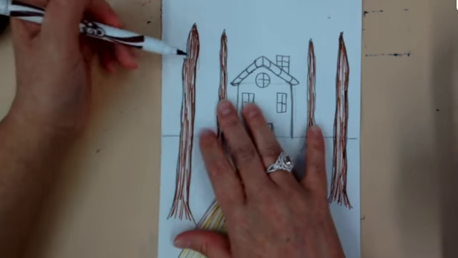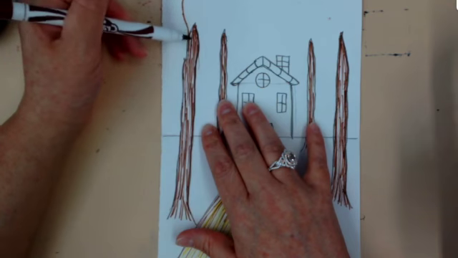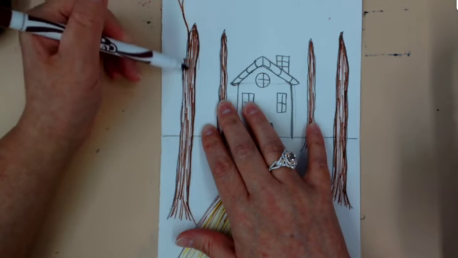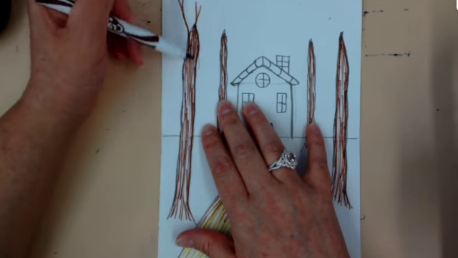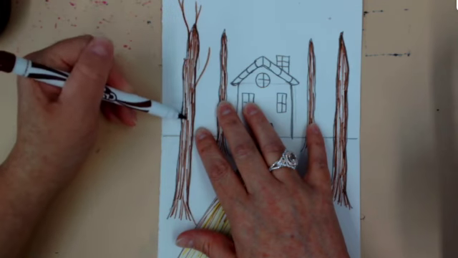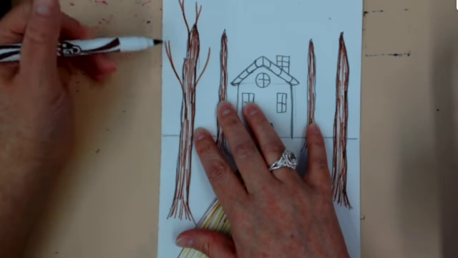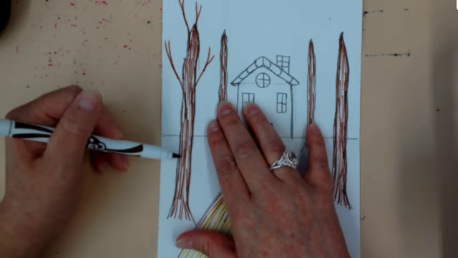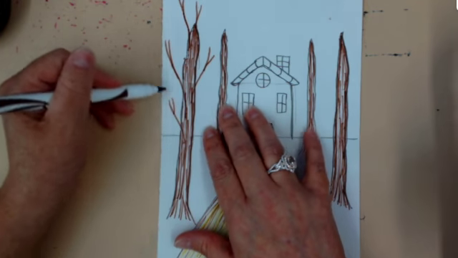So now I'm going to add the branches, and the branches are really just little thin lines, just like this. And this is why I didn't want to do any outlining, because this is where I can play with this.